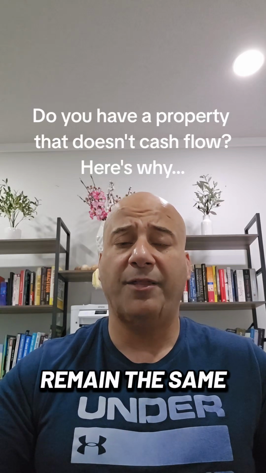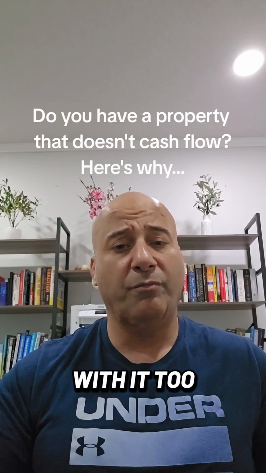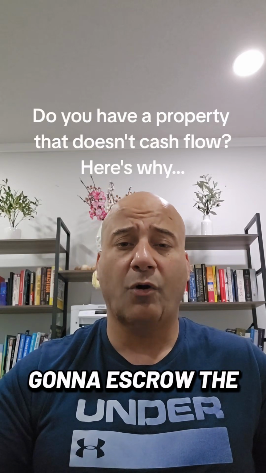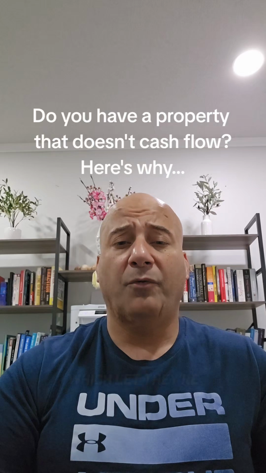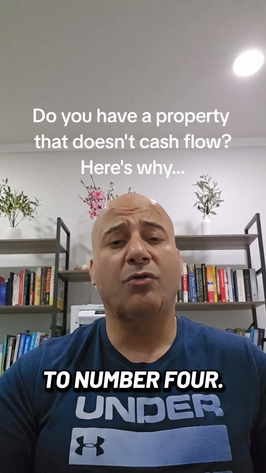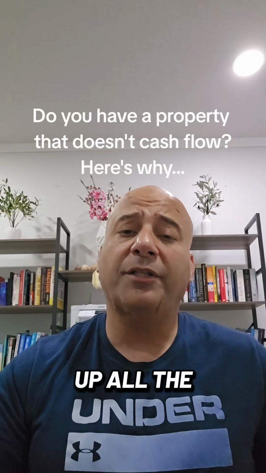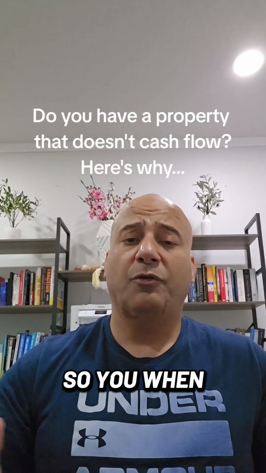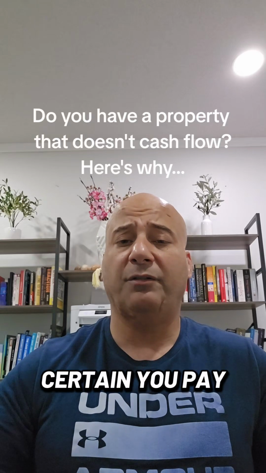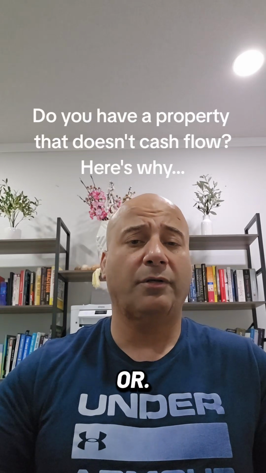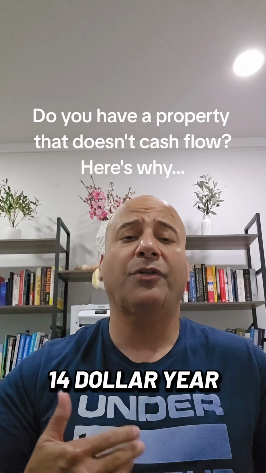It's not going to remain the same, and your payment will go up with it too, because the lender will escrow the insurance and taxes, which leads me to number 4, taxes. Property value goes up all the time. When you first buy the property, you might pay $1,000 a year, and it might go up to $1,400 or $1,500 by year 3 or 4.